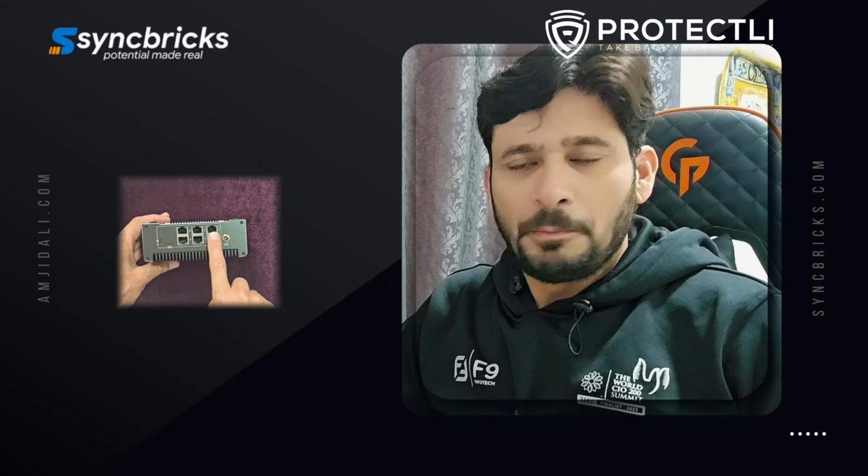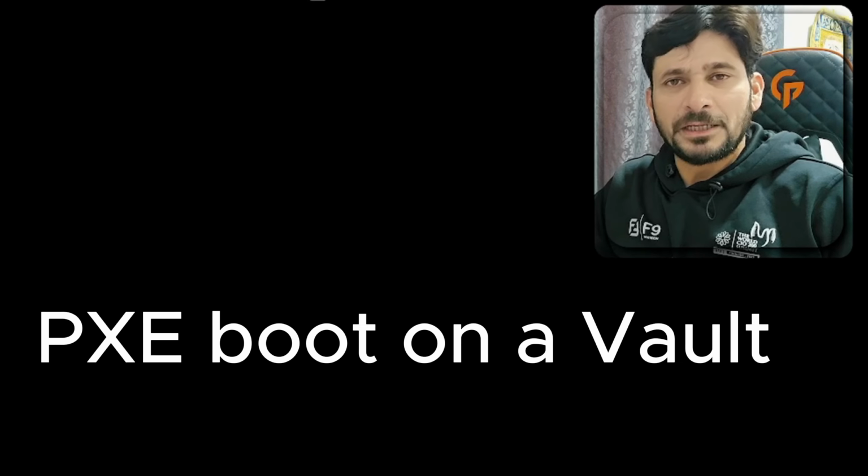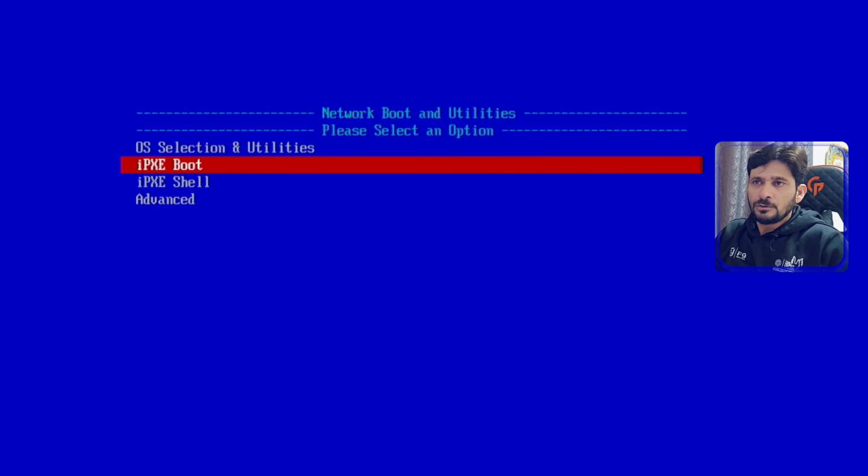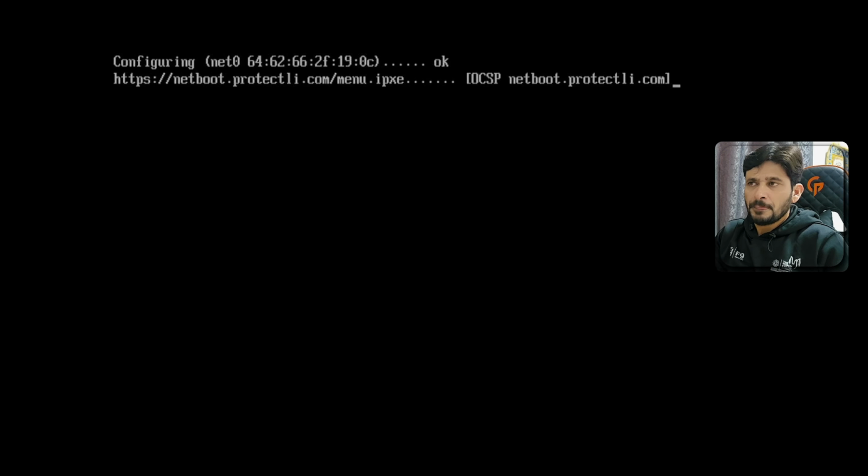Proxmox Virtual Environment installation on Protectli. So here you can see this is Protectli. There are multiple options, of course. One method is PXE, where Protectli has provided PXE on the internet. I will be choosing the OS selection and utilities. It depends on your internet bandwidth, of course.